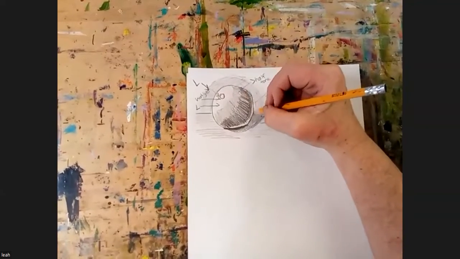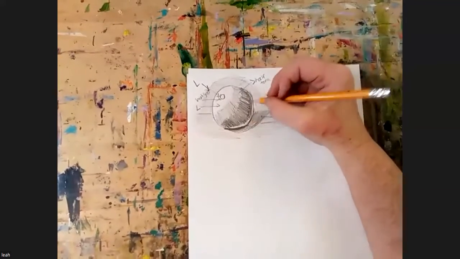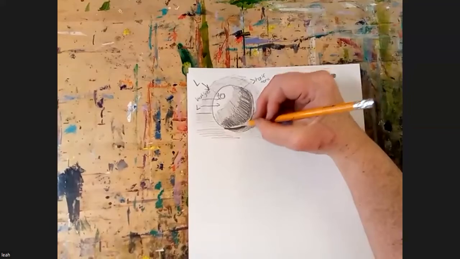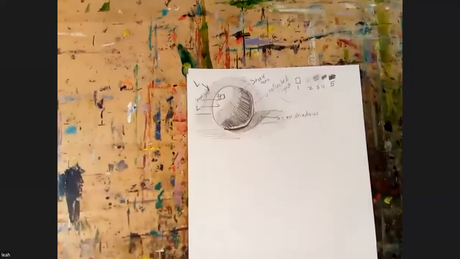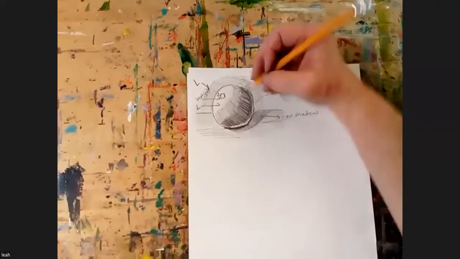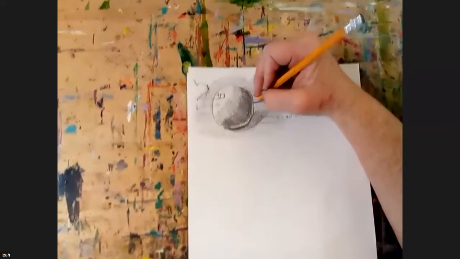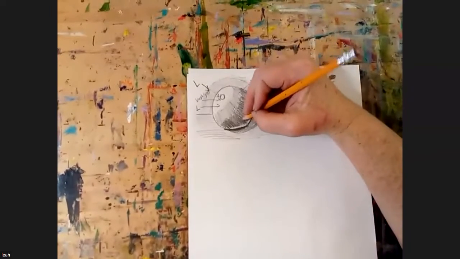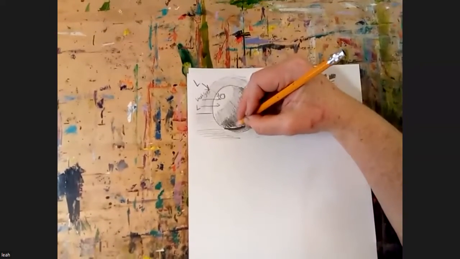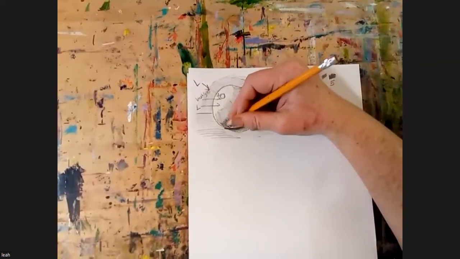And then right before the sphere turns around, there's this little sort of lighter edge.